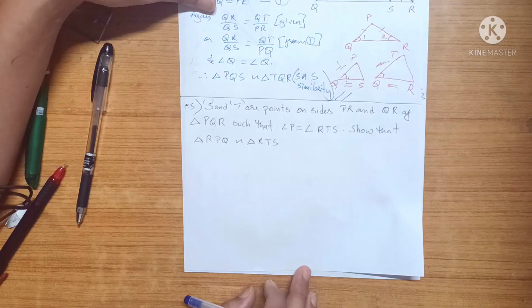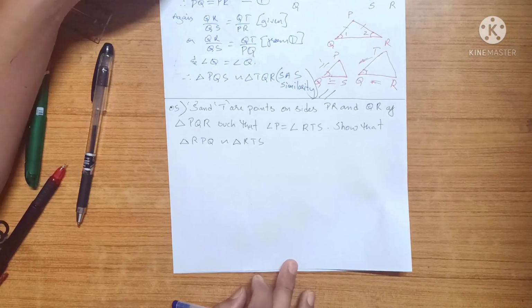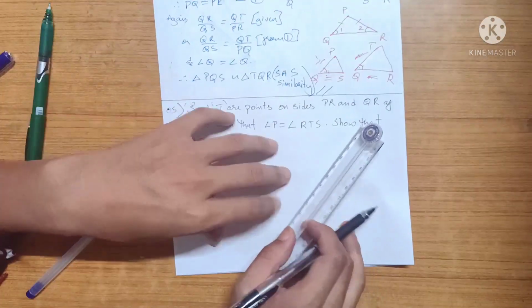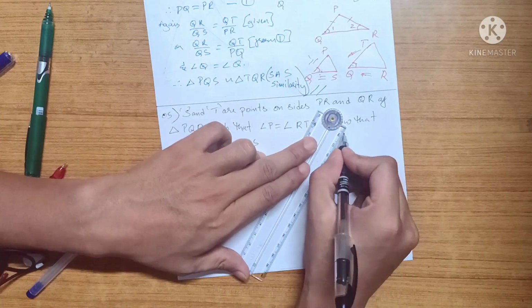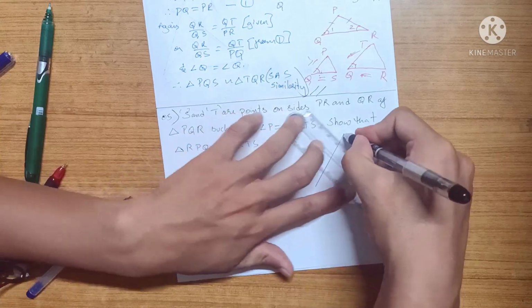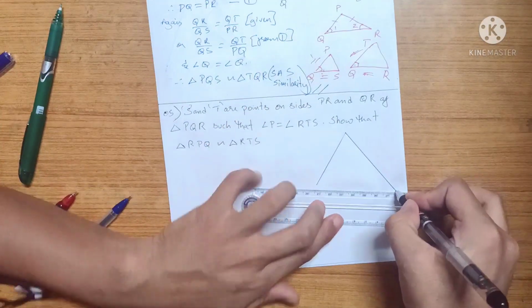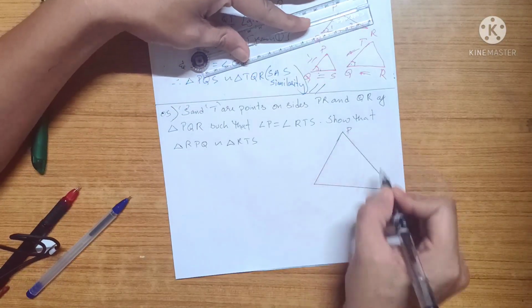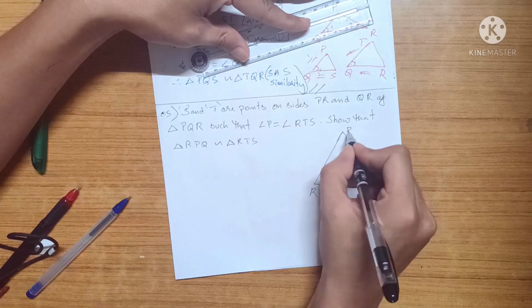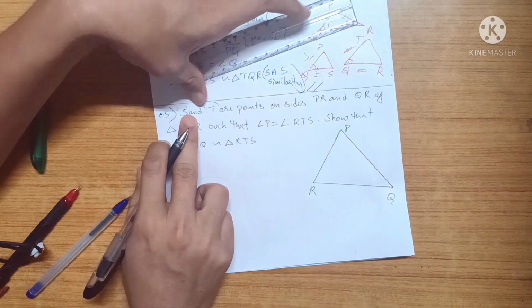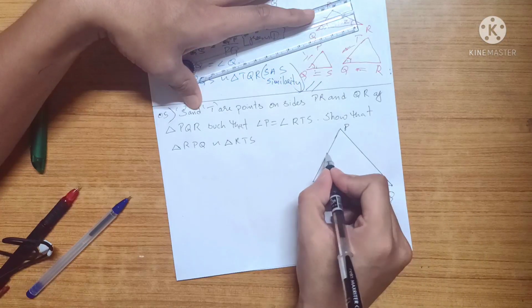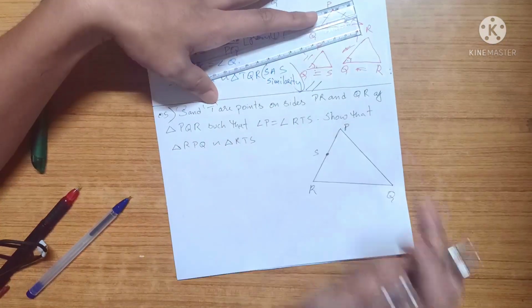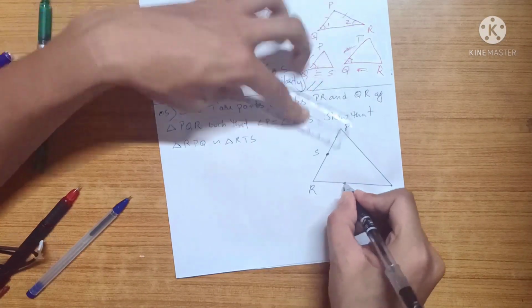S and T are points on sides PR and QR of triangle PQR. So in this question, they did not give us the diagram, so we'll have to draw the diagram. Okay, so let's draw any triangle PQR. Any triangle PQR. So S is a point on PR. So where's PR? PR. S is a point on PR, and T is a point on QR. QR is here. Let's just join these two.